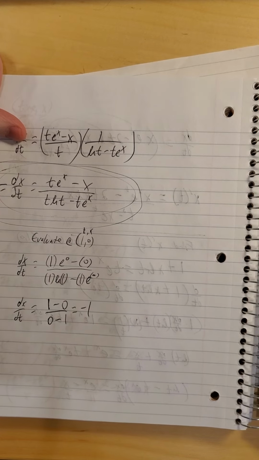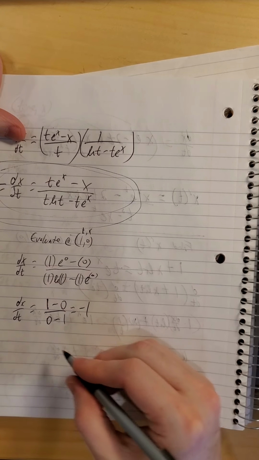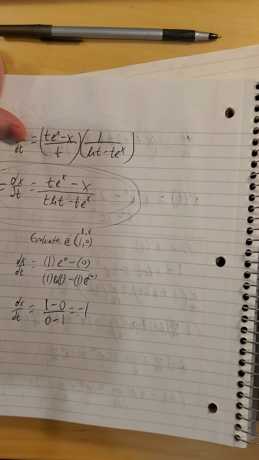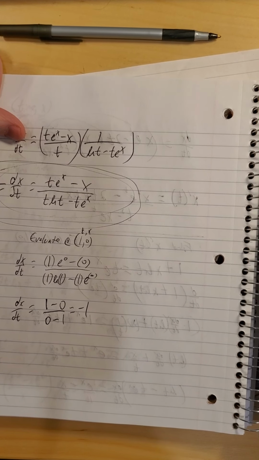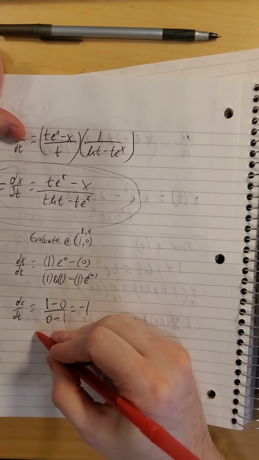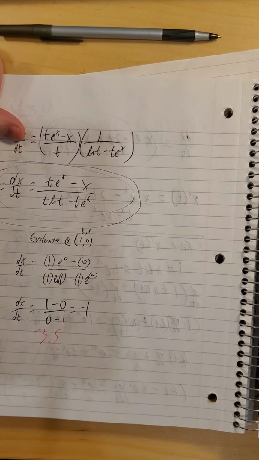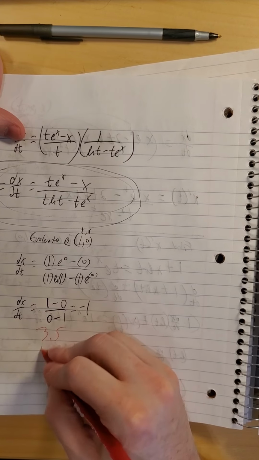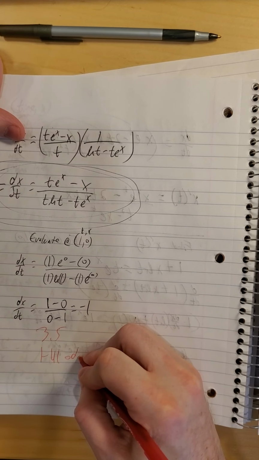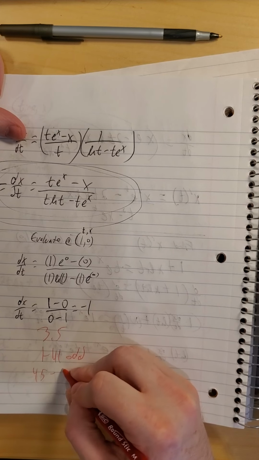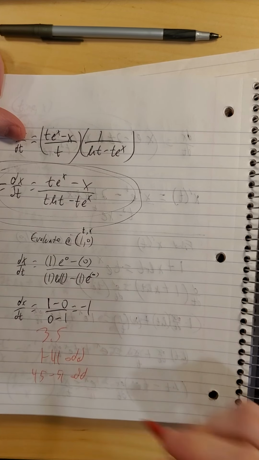All right, so some problems to try out. This was section 3.5. Try out 1 to 41 on the odds, and 45 to 51 also on the odds.